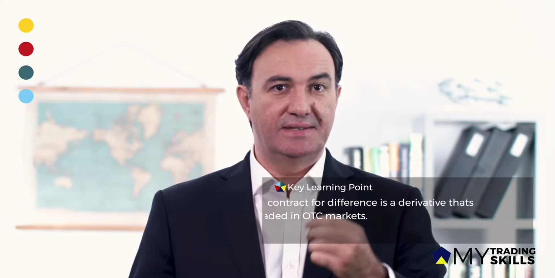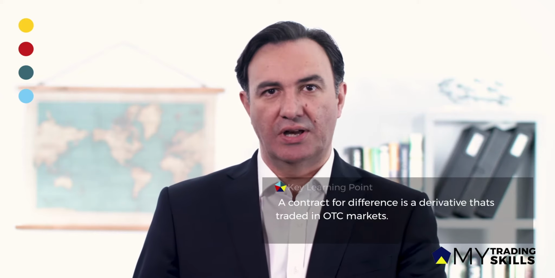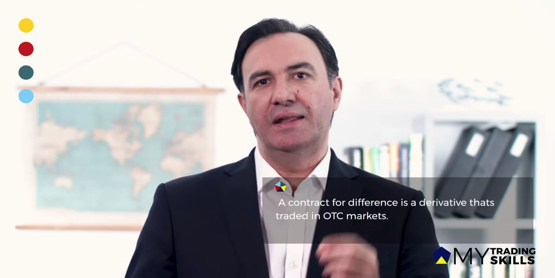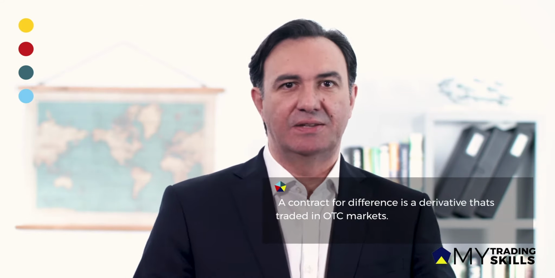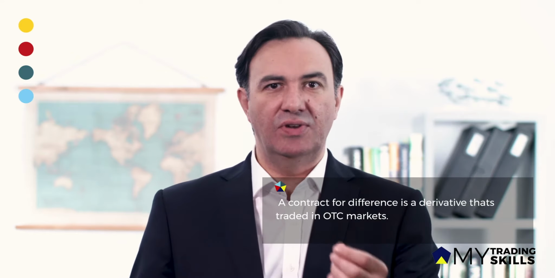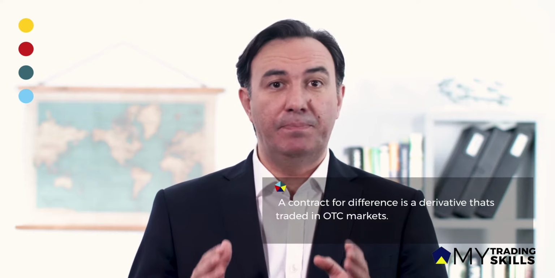Well, this is the difference between the entry point of the CFD and the exit point. If we think back to our first BP share example, a CFD would be a contract for the difference between the £5 entry price and the £5.50 exit price. You and the other party are only agreeing to exchange the 50 pence difference. Okay, I understand. So it does what it says on the tin. It's a contract for the difference.